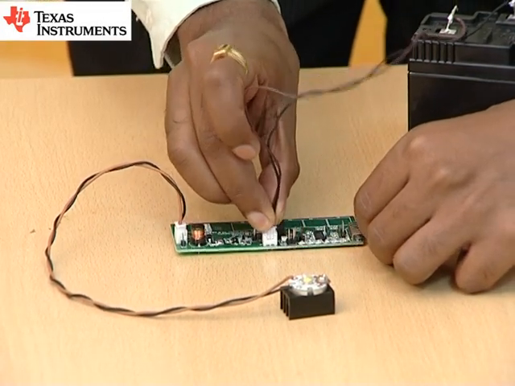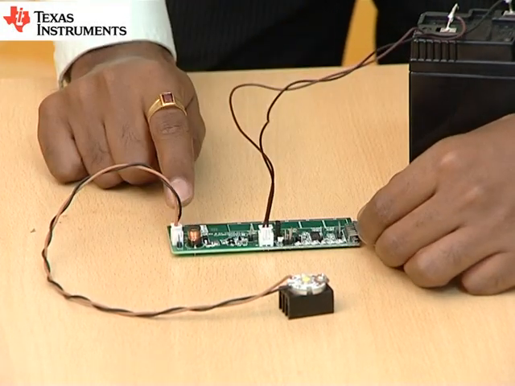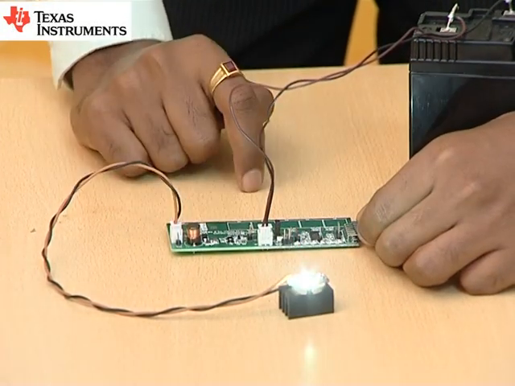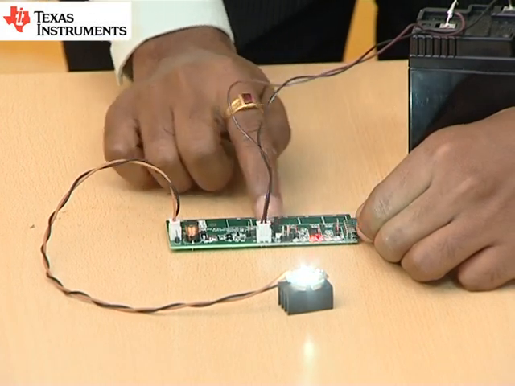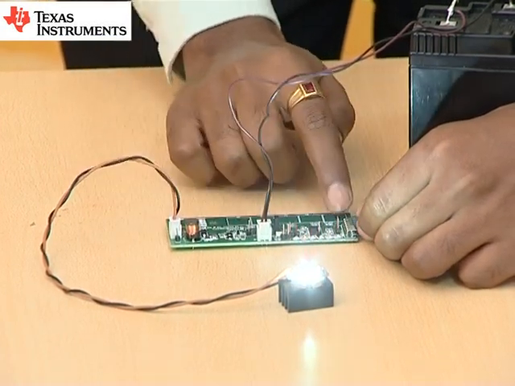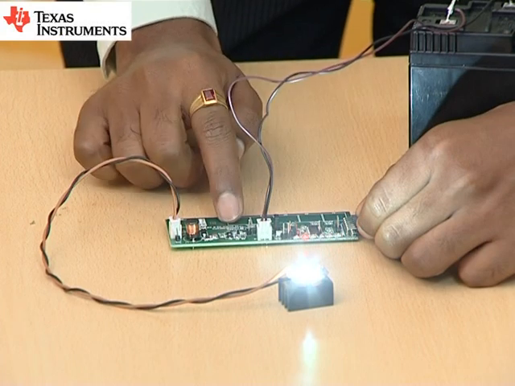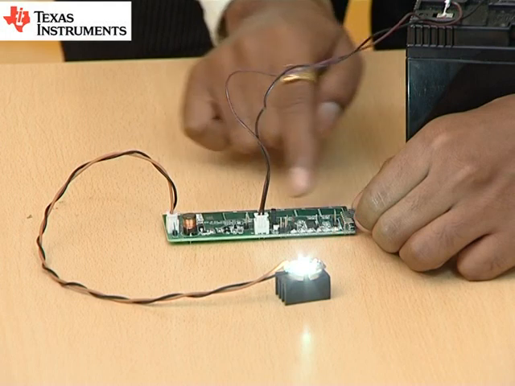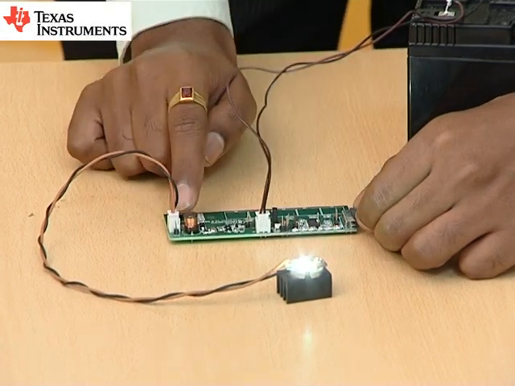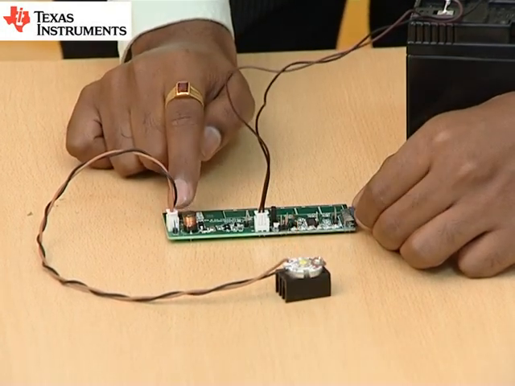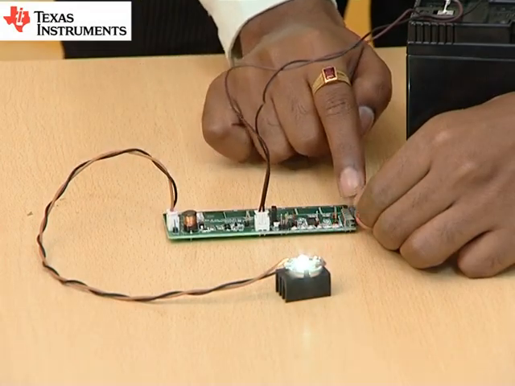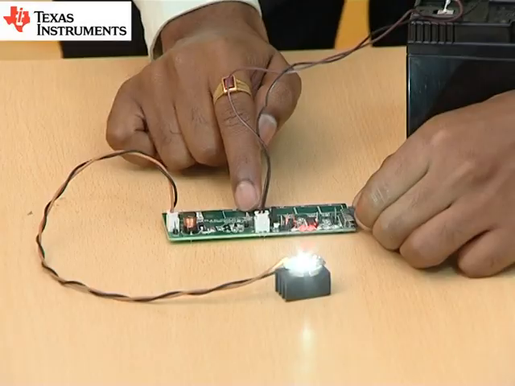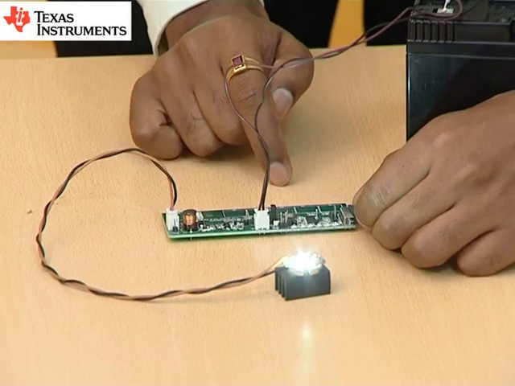So here I am powering up this board. As this is the on-off key, this is turned on. I move my finger from here. You see the brightness has increased. If I do it the reverse way, the brightness decreases. At any point of time, you can use this as an on-off switch. You can decrease and increase the brightness. So this can be used in multiple applications like dimmers or fan regulators.